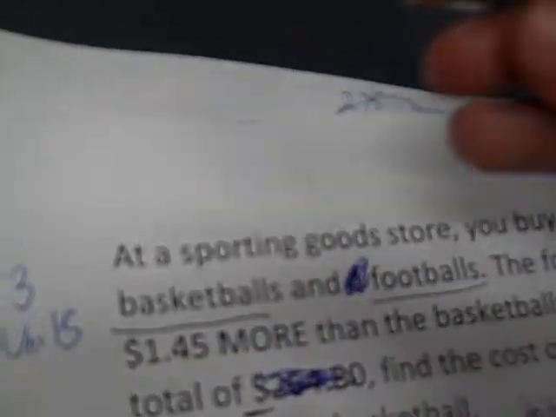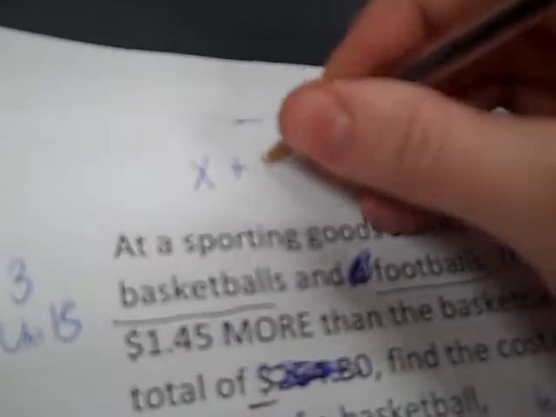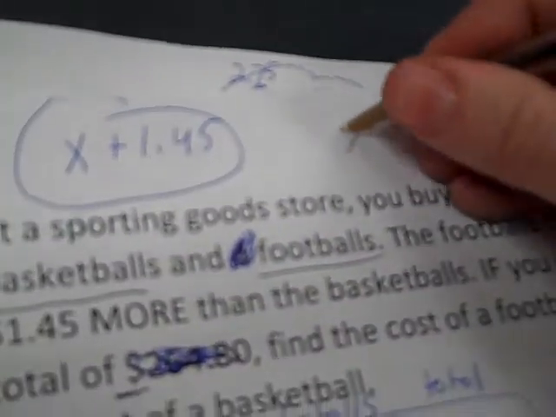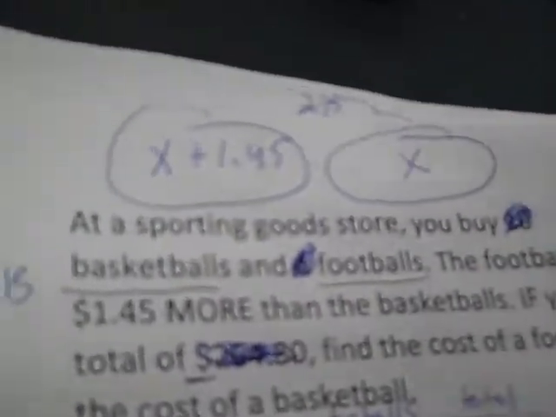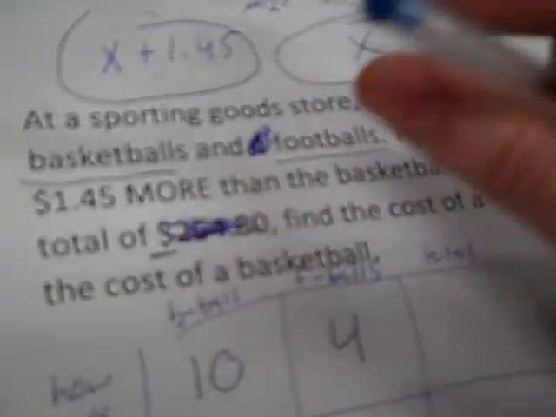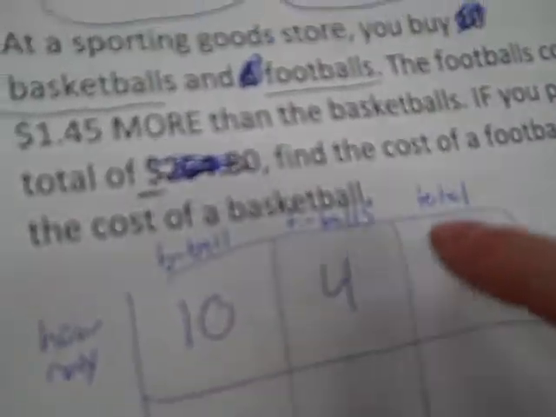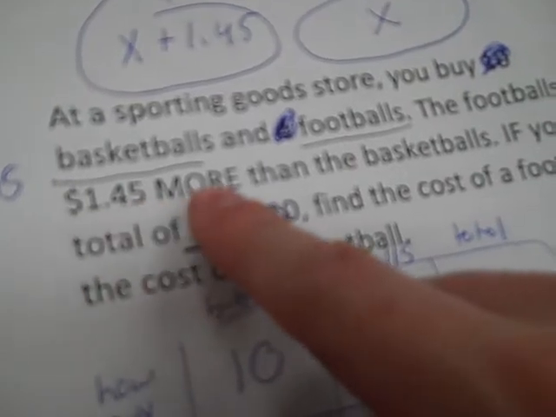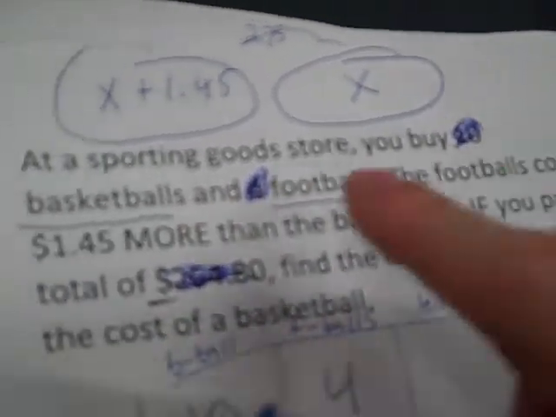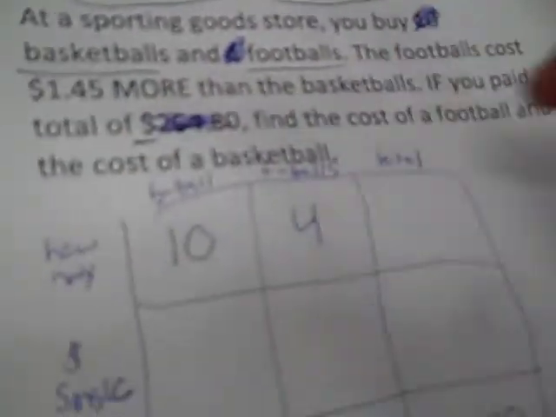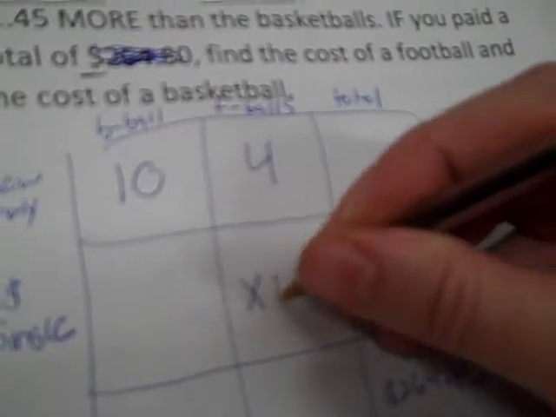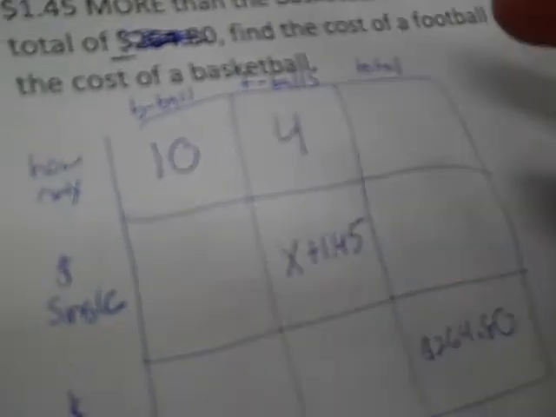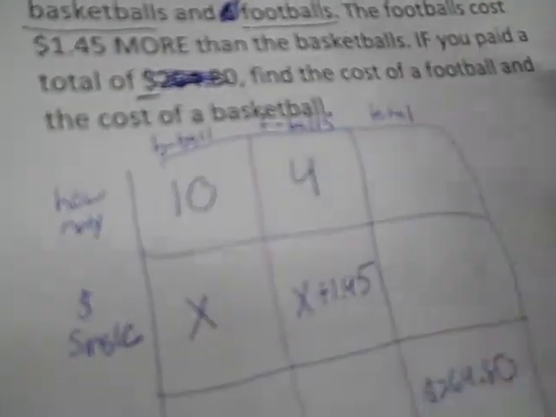So with the more, you put X plus 1.45 and just plain old X. Now you've got to put these in the right place. You can't just put them wherever you feel like. It said the footballs cost $1.45 more. So since the footballs cost more, X plus $1.45 goes for footballs, and just plain old X for basketballs.